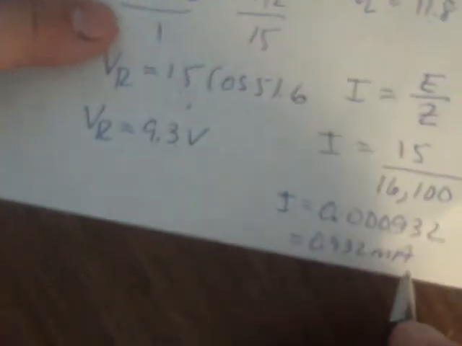So this would be 0.932 milliamps. They may allow you to just leave it in amps, which would be 0.000932, or however they ask you to round it. Or if they ask for micro, again, you go 3 more to make it 932 microamps. Okay.